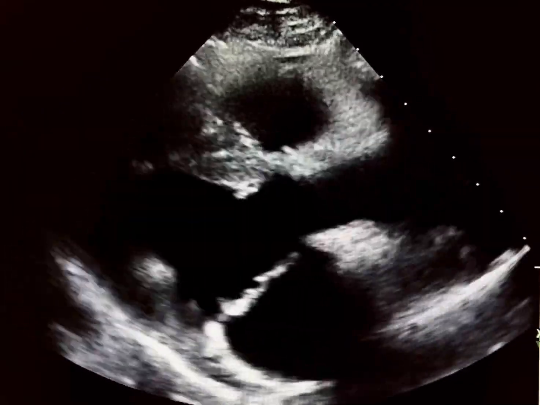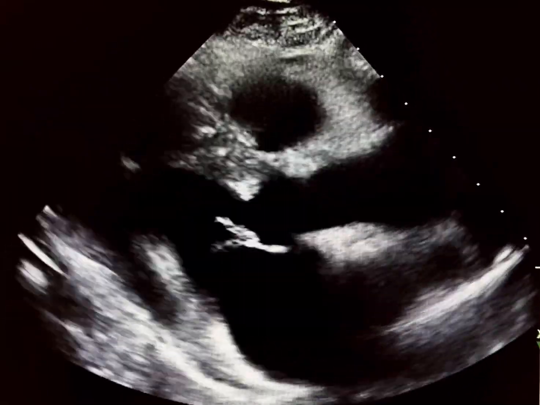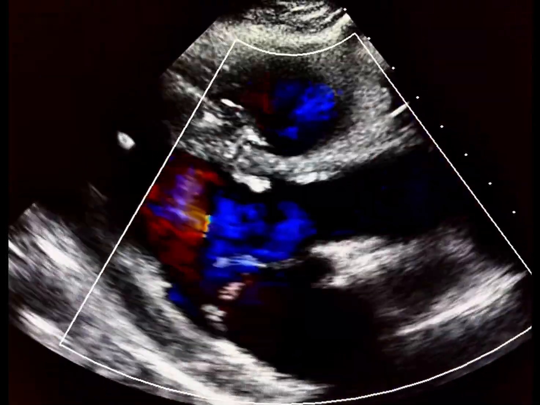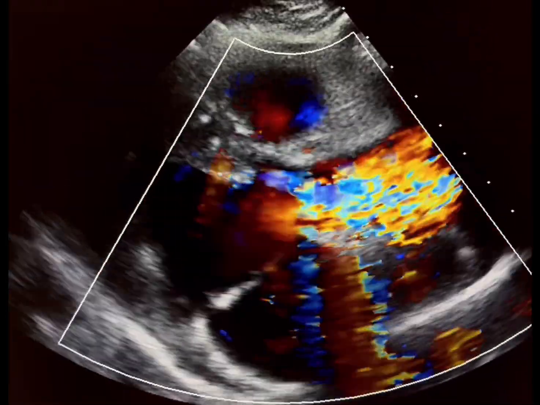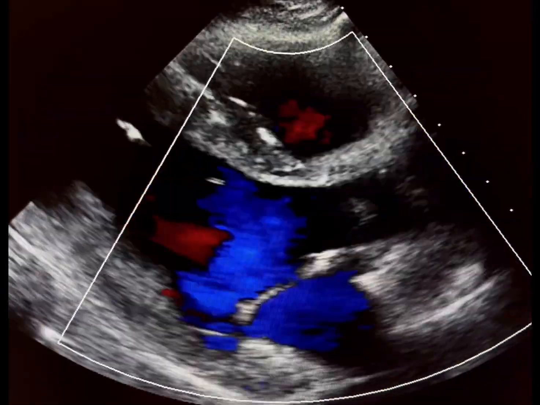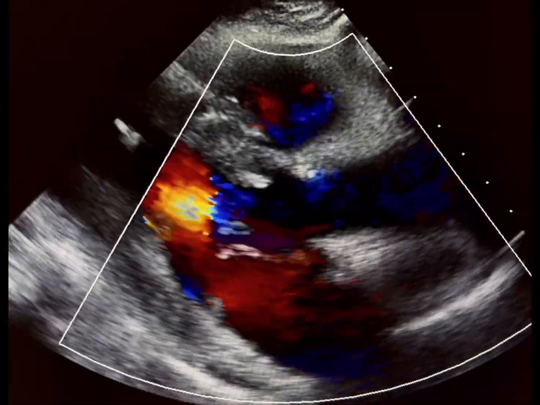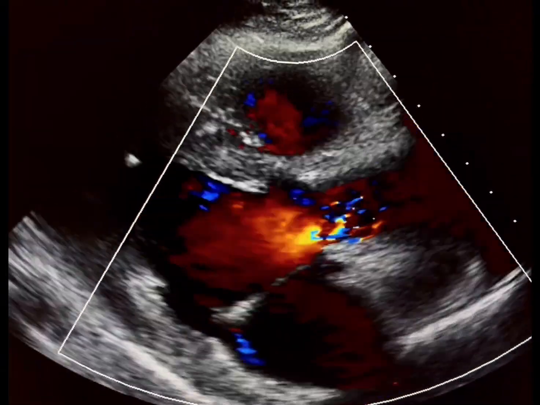This echocardiographic video belongs to a patient who previously underwent aortic valve replacement, AVR. The striking finding is significant turbulent flow with markedly elevated transprosthetic gradient across the bioprosthetic valve. At first glance, this may raise concern for prosthetic valve dysfunction.